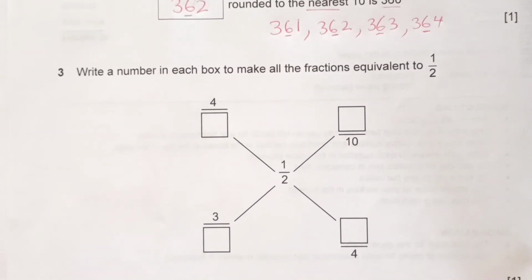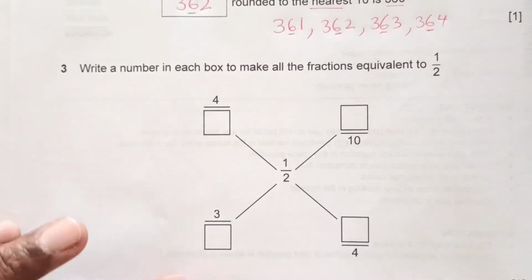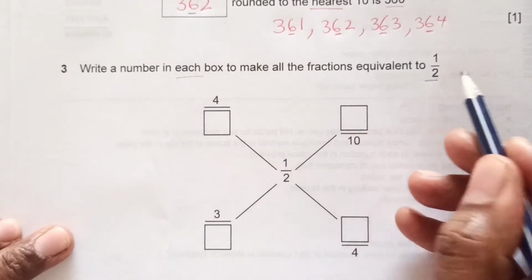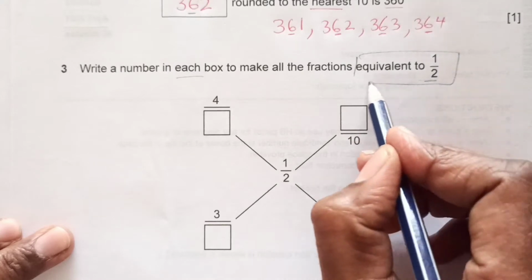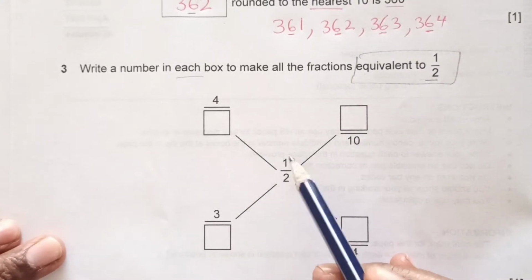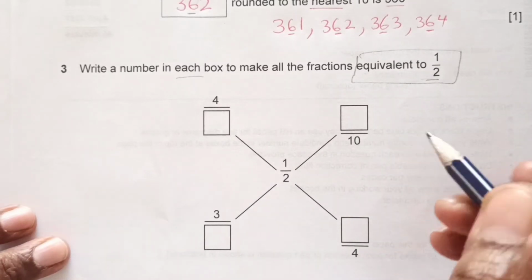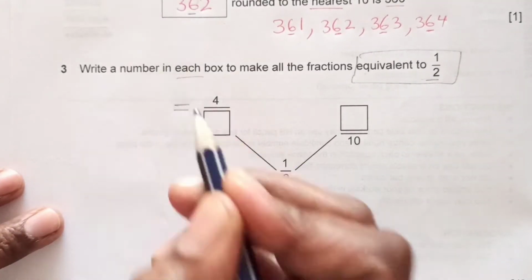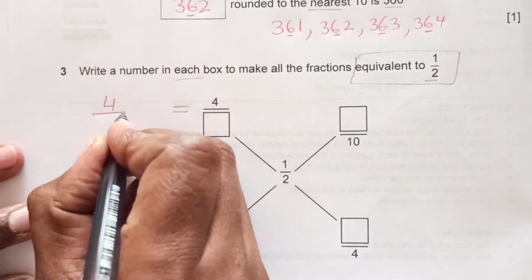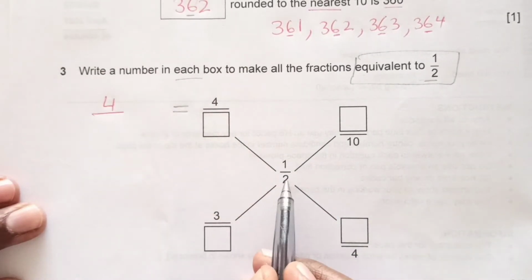Question number 3, write a number in each box to make all the fractions equivalent to 1/2. So all these fractions should be 1/2. We will deal with them one by one. This one here, it is 4 over what will give you 1/2.